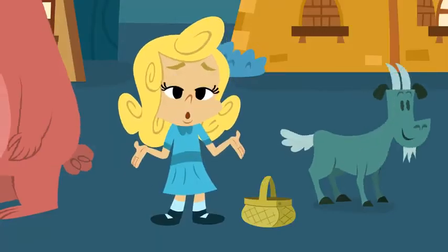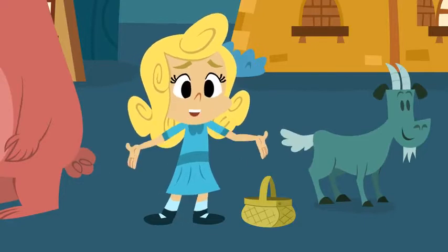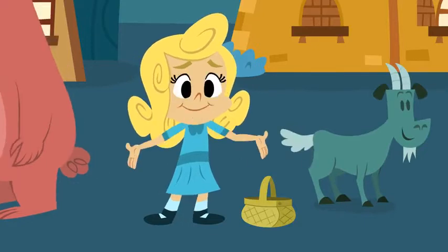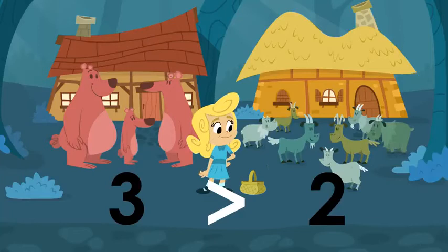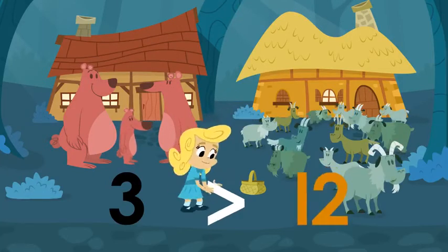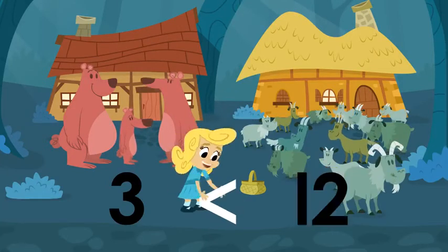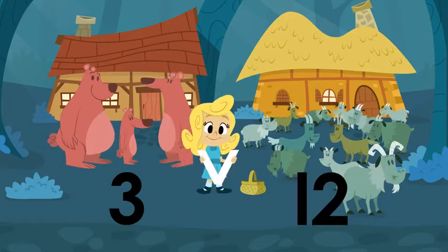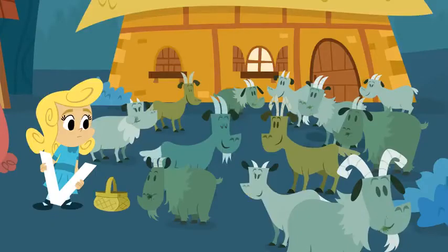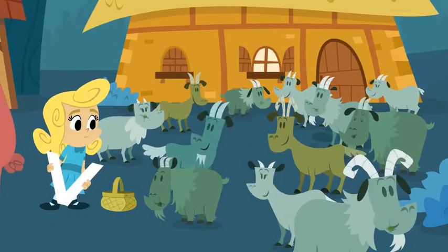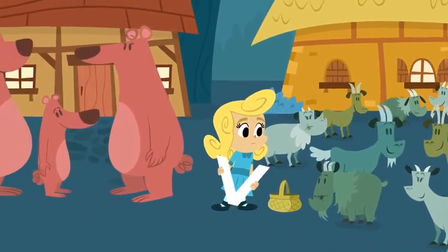But what if the goats invited 10 of their closest goat friends to move in? Are there more goats or more bears? Well, first I would compare the number of goats to the number of bears.